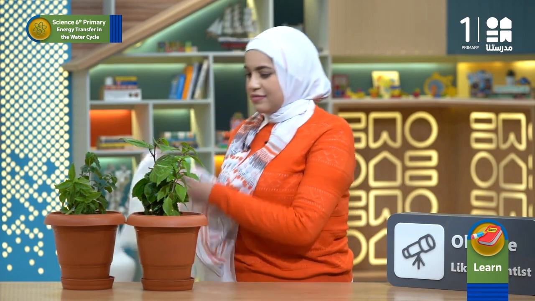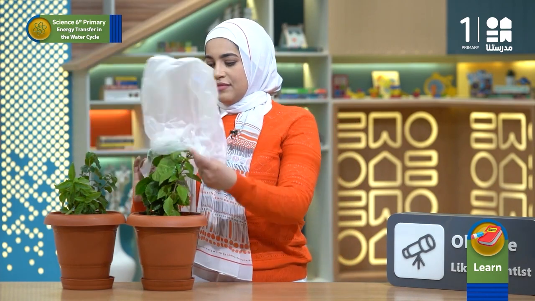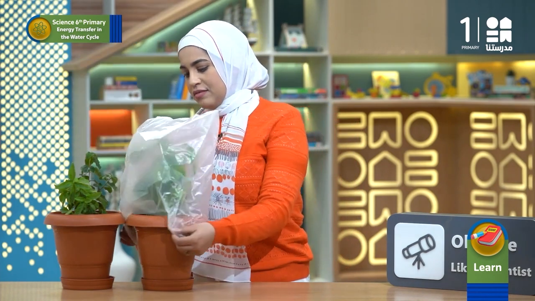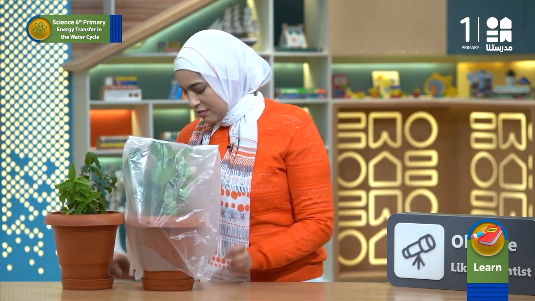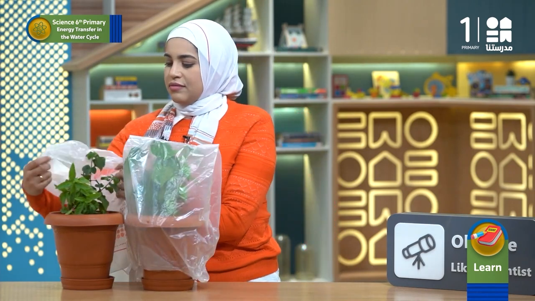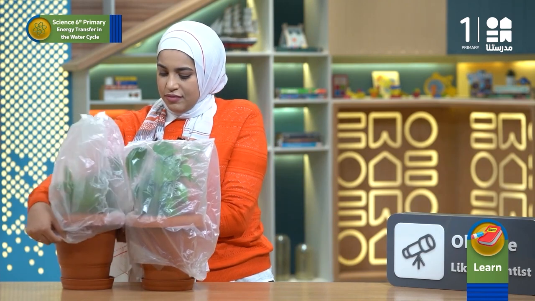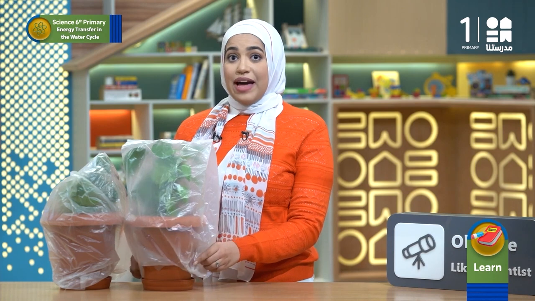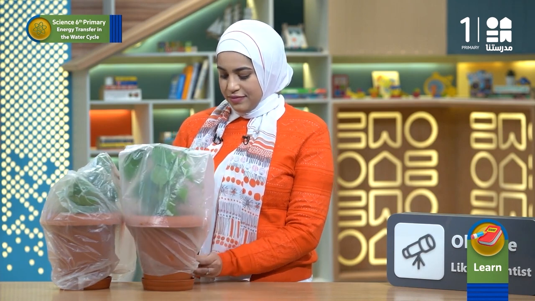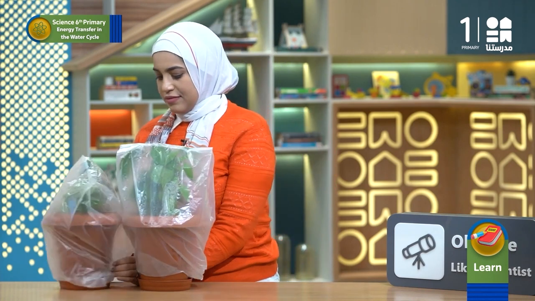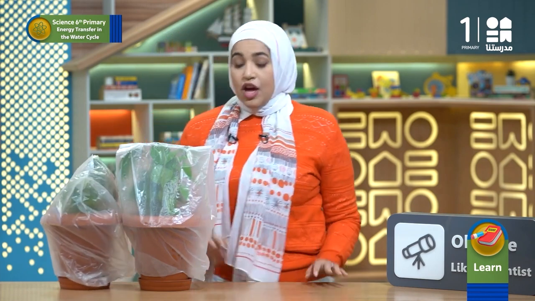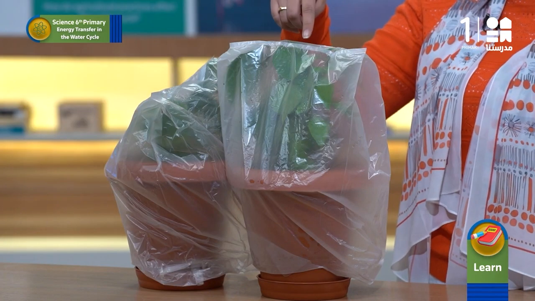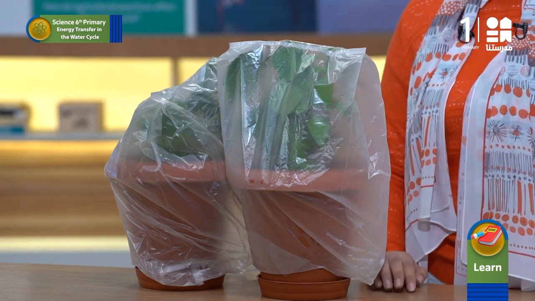Then, tie a plastic bag around a leaf on each plant, and secure the bag with a rubber band. We can name one plant plant 1 and the other one plant 2.